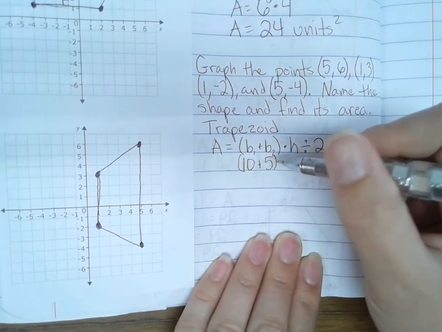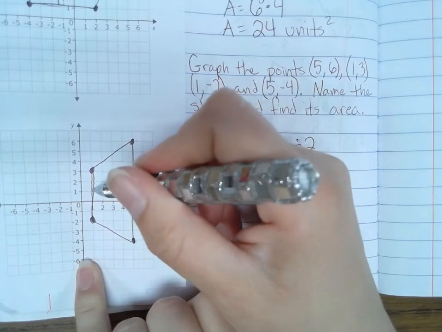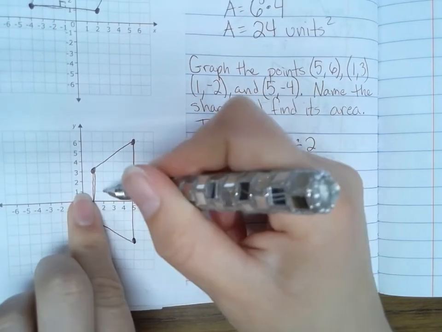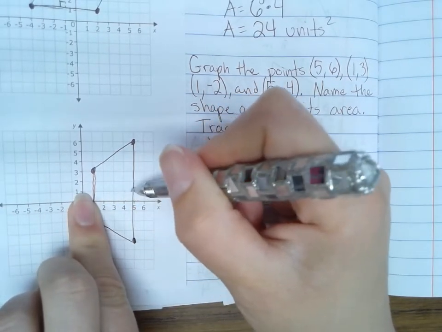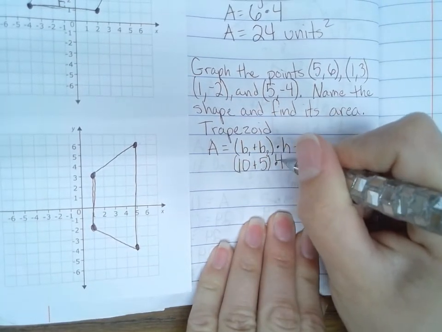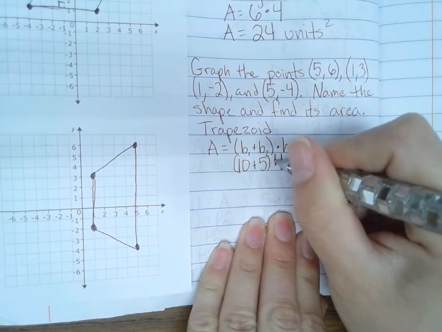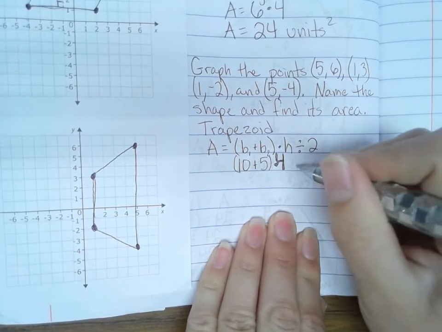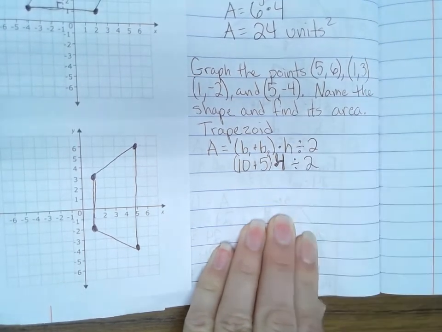The height is the distance between the two, so I'm looking from here to here. That would be 1, 2, 3, 4 units. So my height would be 4. And then I'm going to divide that by 2.